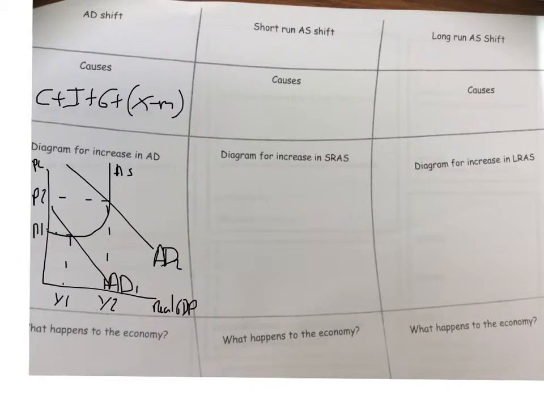Okay, so in the bottom bit it says what happens to the economy. Whenever anyone asks you what happens to the economy, you just go through Tiger. I can't really fit Tiger in, so I'm going to put, there we are. Right, so will it be good for our trade balance? Now if you look at this, you could argue it might not be because our price level's gone up. If our price level goes up, our goods will look less competitive abroad, so people might not buy our products. So we've got bad for trade balance.